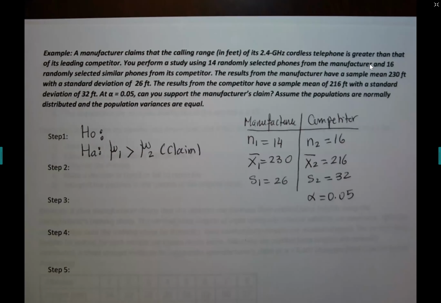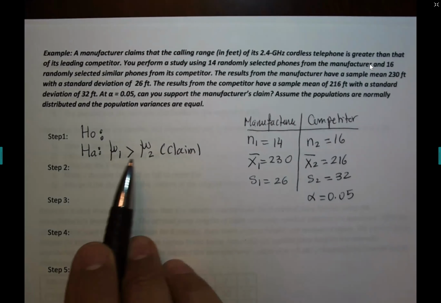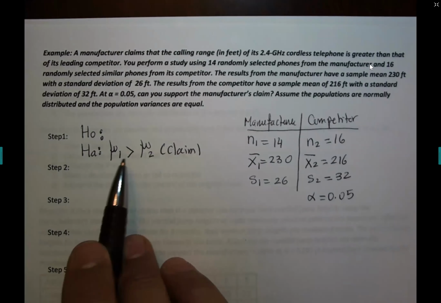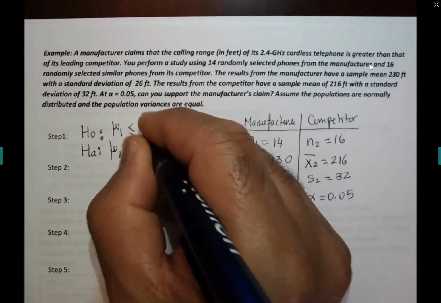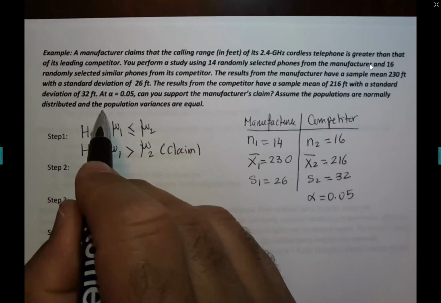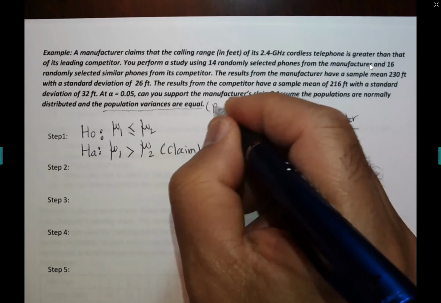It says the manufacturer claims that its calling range in feet is greater than the competitor. So mu1 is greater than mu2. Don't put x1 here. It's the mean. We're testing the mean. And this one will be that. Okay, look, he says population variances, guys, are equal. So when it comes to pooled now, you're going to select yes.